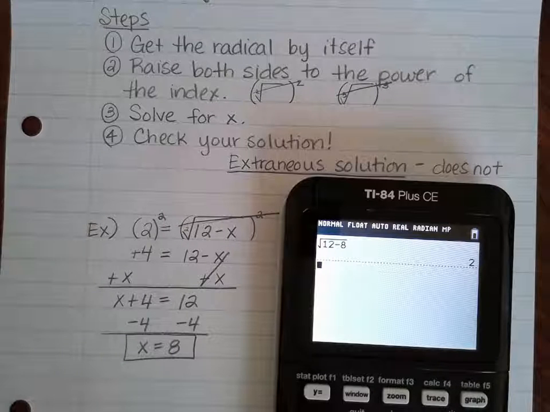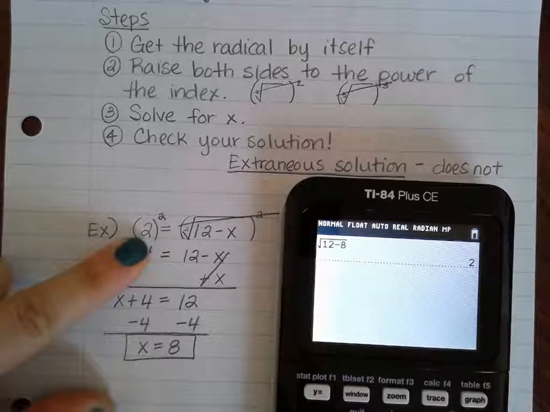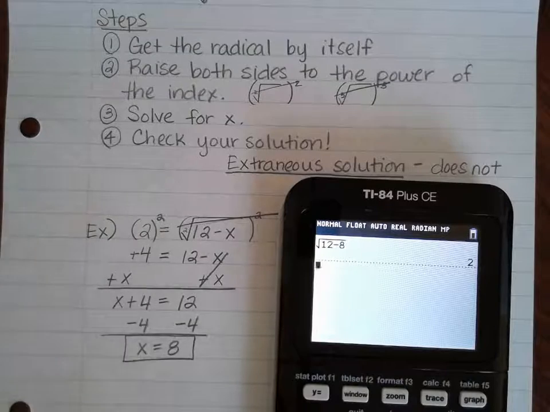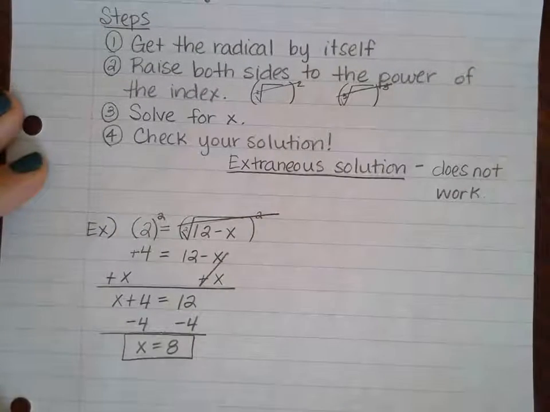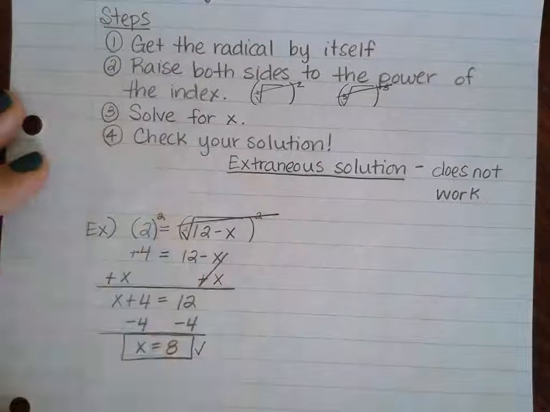Okay, so we get 2. That's a good sign because originally this equation was set equal to 2. So therefore this solution works and we're good to go.